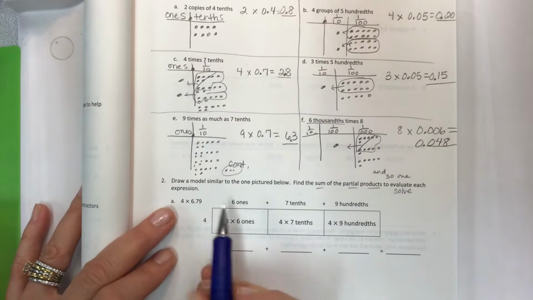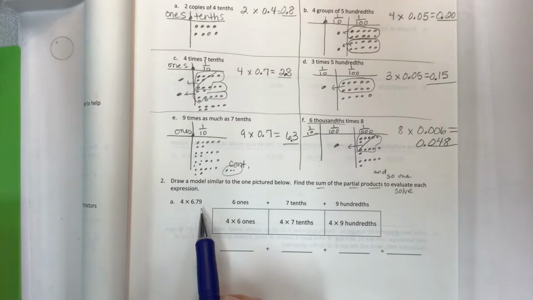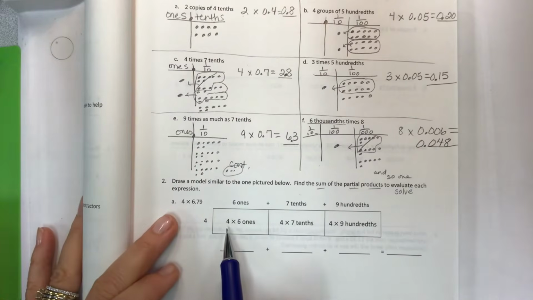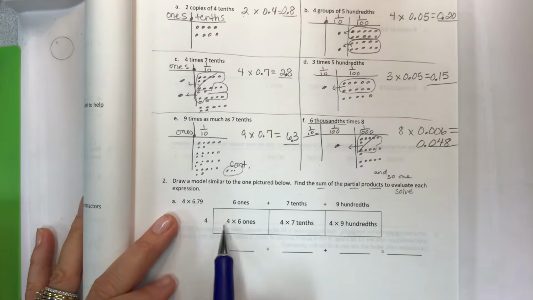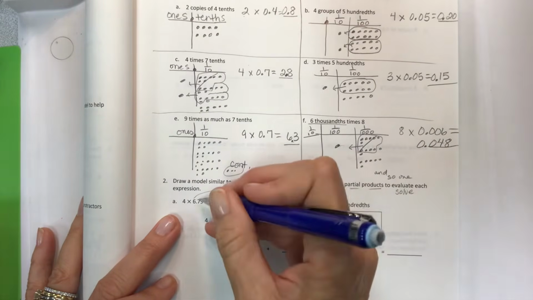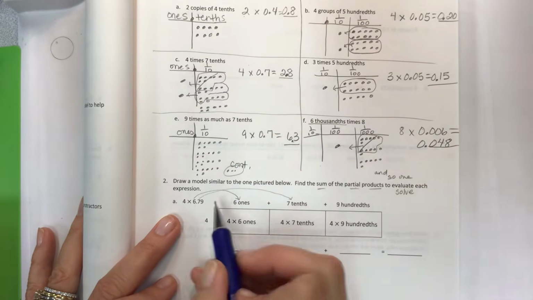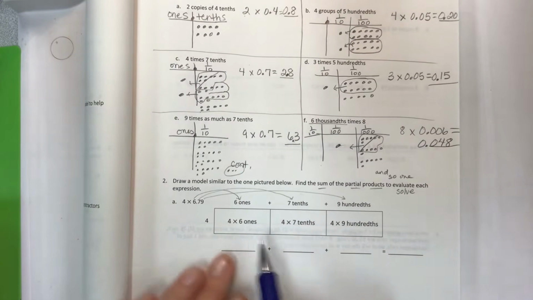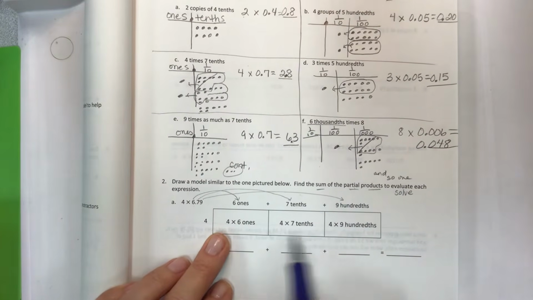Here's the expression. What we're going to do is take apart each number that we're multiplying by, and each place value position will then get multiplied by the other factor, so the 4. So here you've got your place value: ones, tenths, hundredths. Label it in unit form on the top. Solve or set up here.